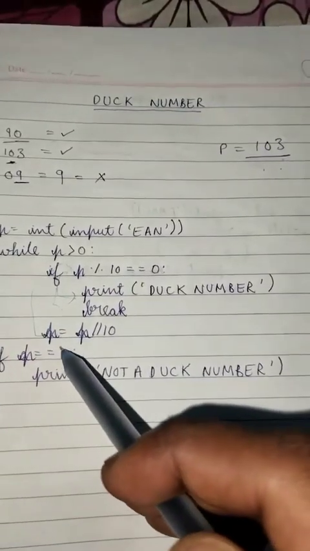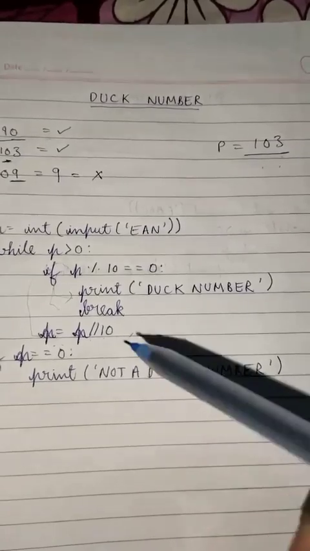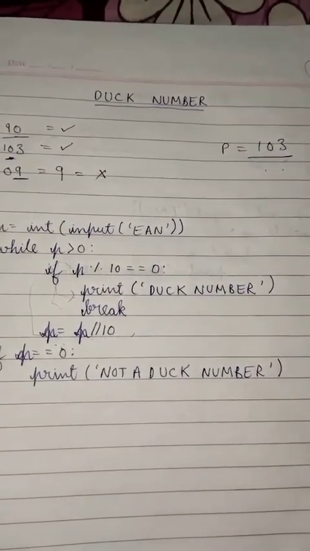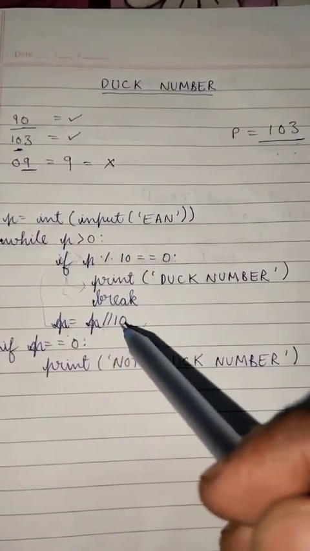It will come to the next line, and here p is equal to p floor division of 10. In my earlier program I have also told the basic meaning of floor division, so please go and watch it if you don't know it. So p is equal to p floor division of 10.